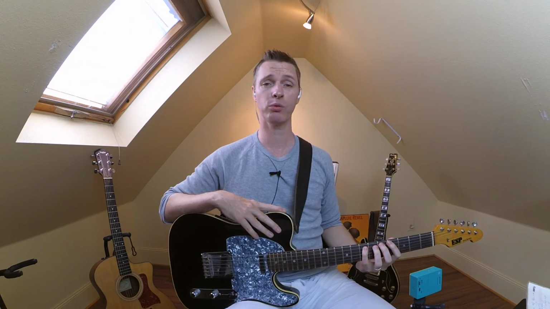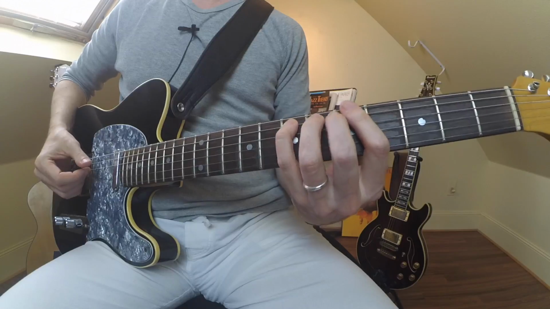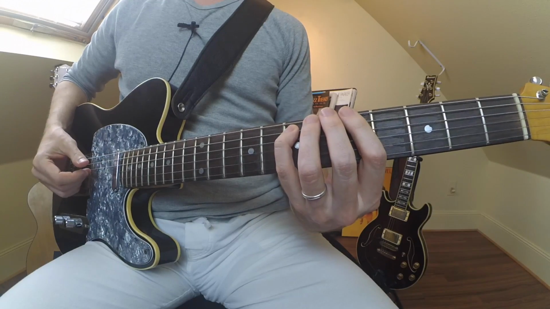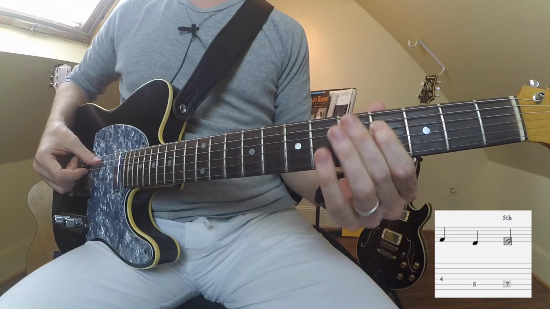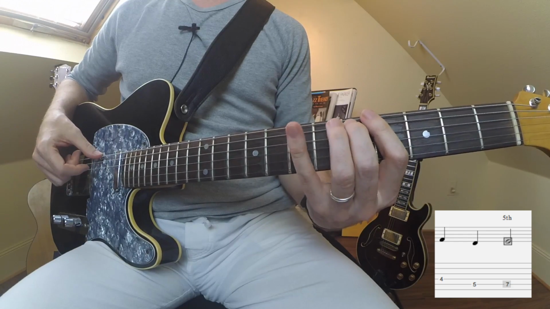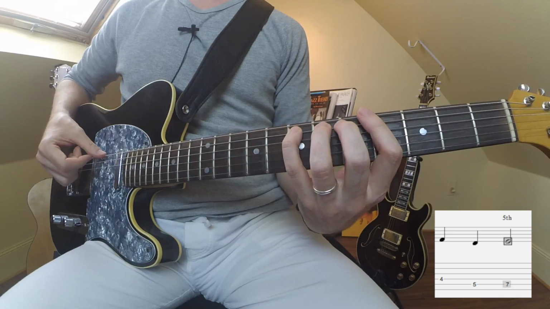Okay, now the way we're going to surround and target our chord tones, first thing we're going to do is figure out which note we want to target. In this case, let's do the 5th right here. So you're going to play the note above. There's the F sharp, the 6th. The note below, that's the D note, the 4th, and then the targeted 5th.